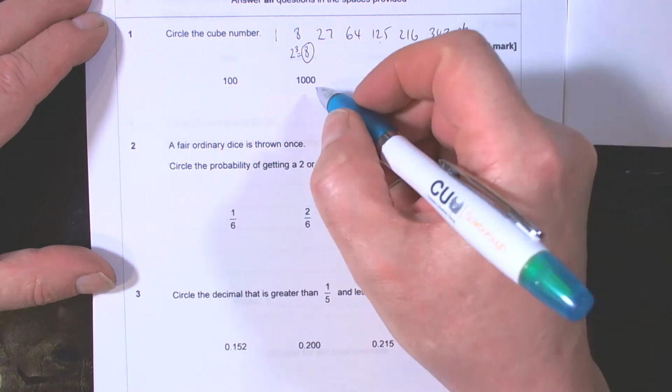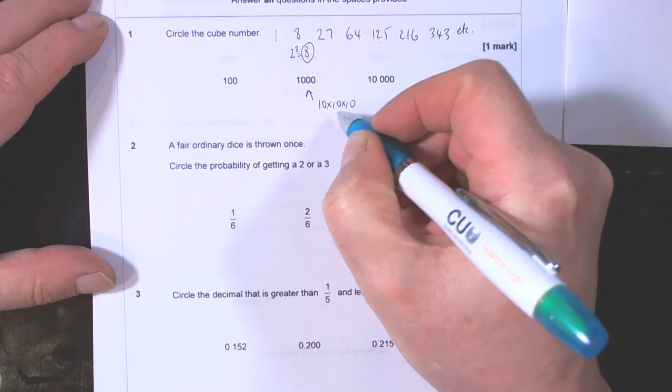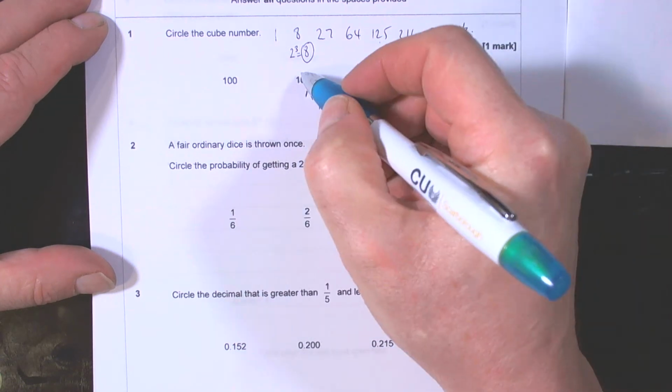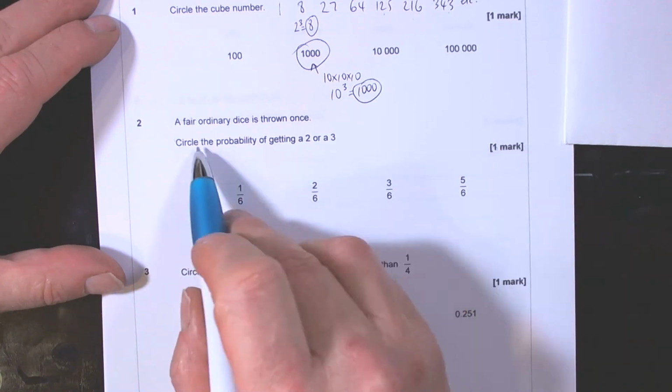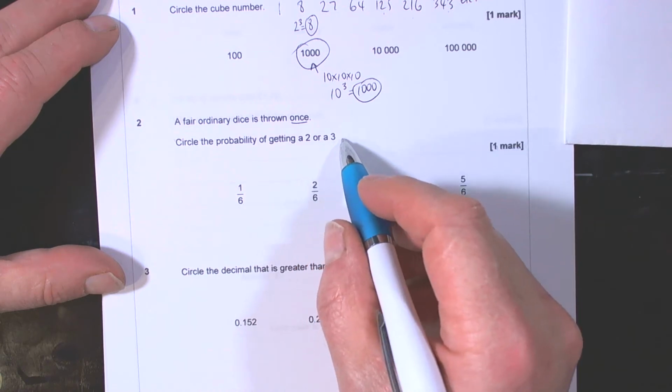What we should recognise is that this number here is made by doing 10 times 10 times 10, so that's 10 cubed, so the answer is a cube number, 1000. So cube numbers. A fair ordinary dice is thrown once. Circle the probability of getting a 2 or a 3.